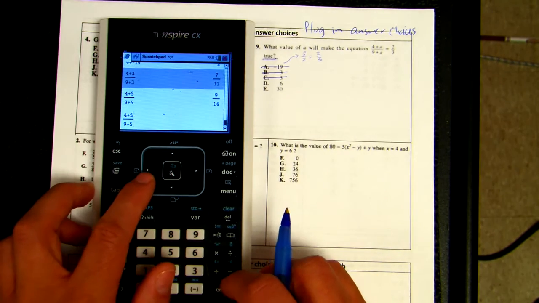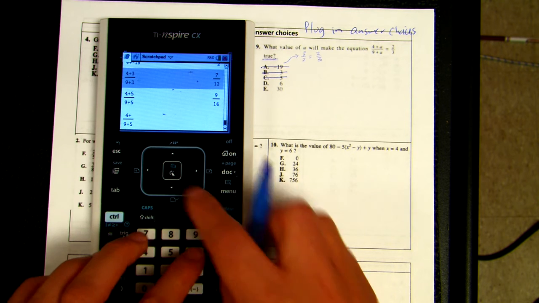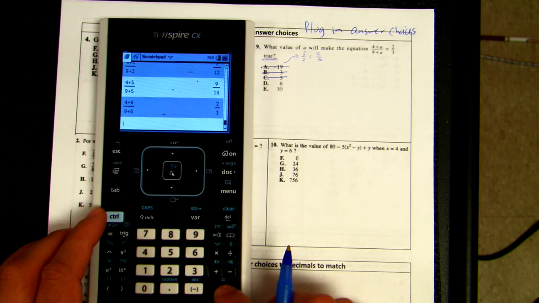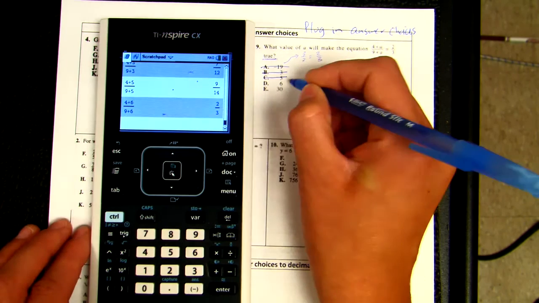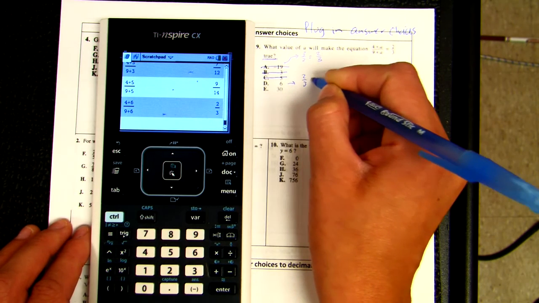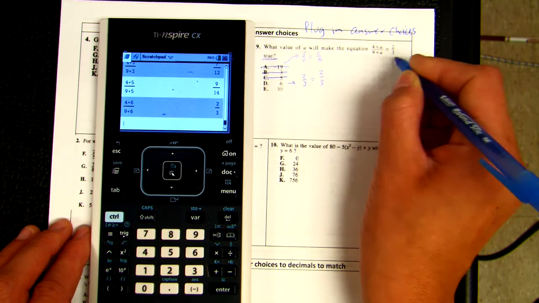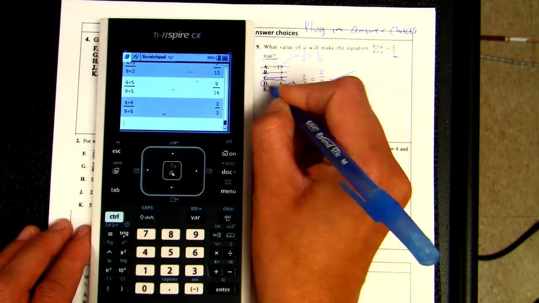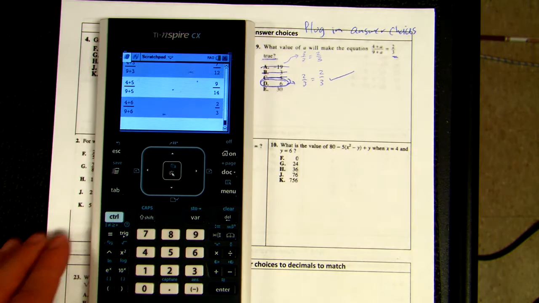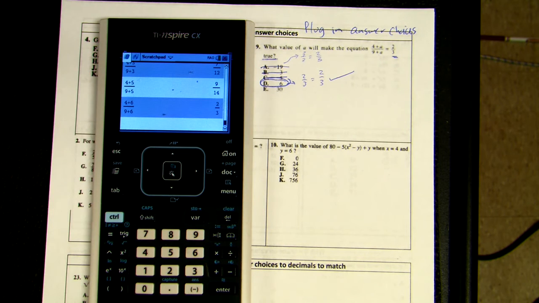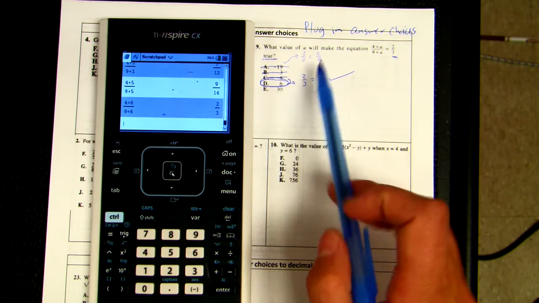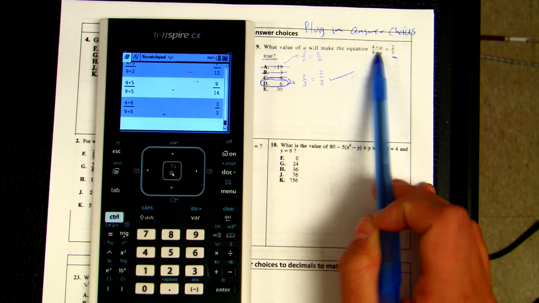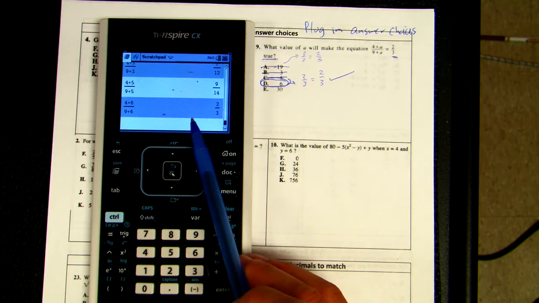Scroll up, delete the 5, replace it with 6, press Enter. That gave me 2 over 3. 2 over 3 is equal to 2 over 3, the other side of this equation. That is a true statement, so my answer choice is 6. So that is when you are given answer choices that you can immediately plug into your equation. Use your calculator to help you there.